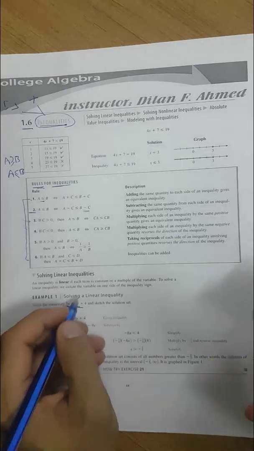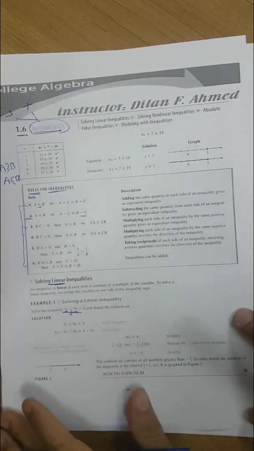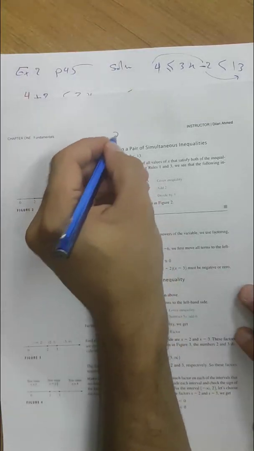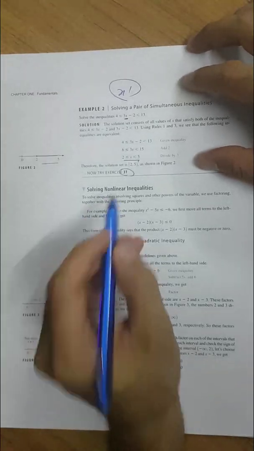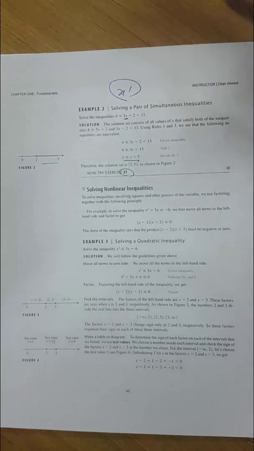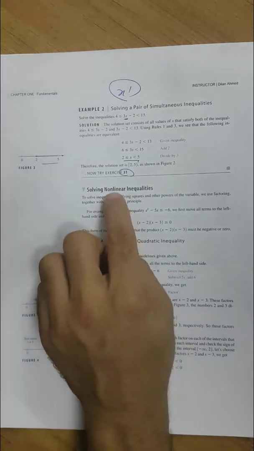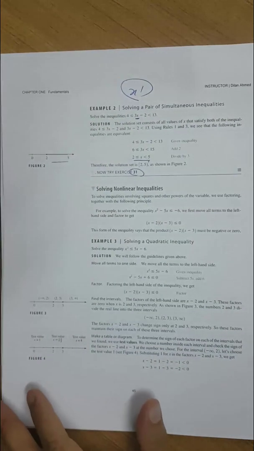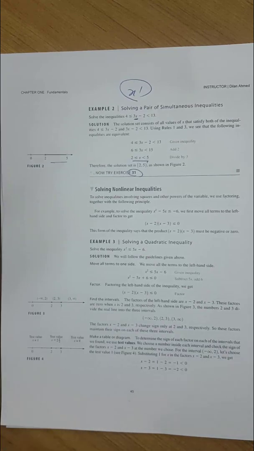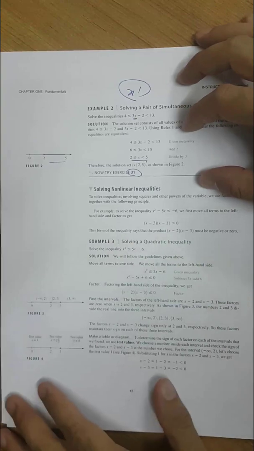The x will be the linear x to the power 1. How about example 2? Again, x was with the power 1. Now we are going to solve non-linear, which is totally different. I need more and more tables. Without these tables, you cannot solve the inequality of non-linear type. Okay. So how do we solve this one? I'll try to solve all of them for you.